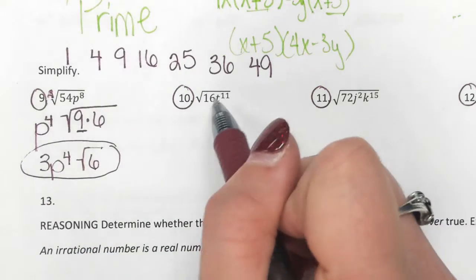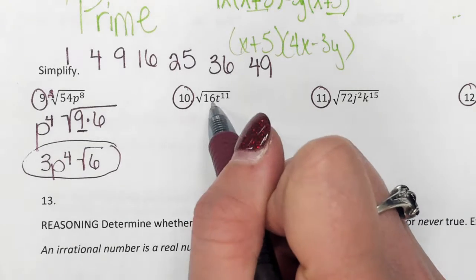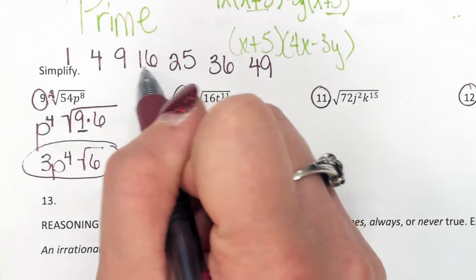Alright, what about number 10? What about 16? It's already 4, right? It's right here on the list. It's 4.